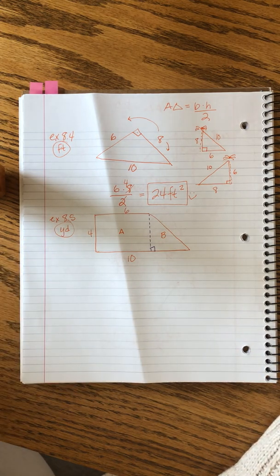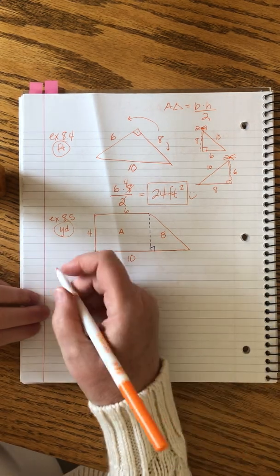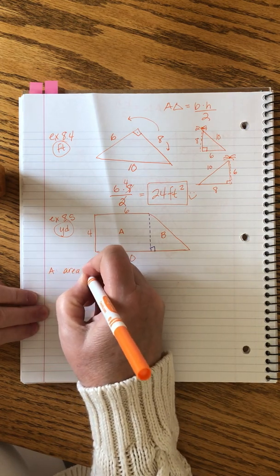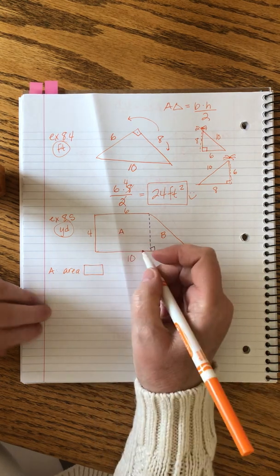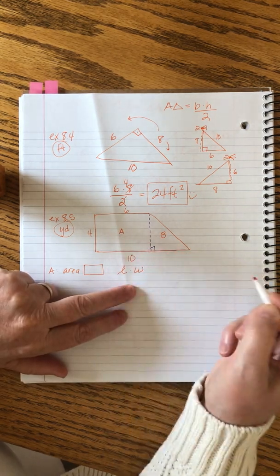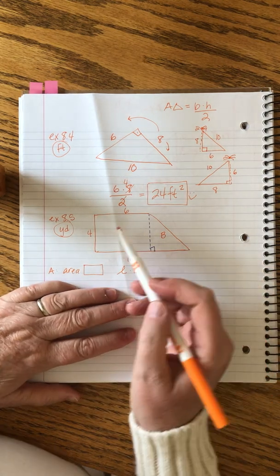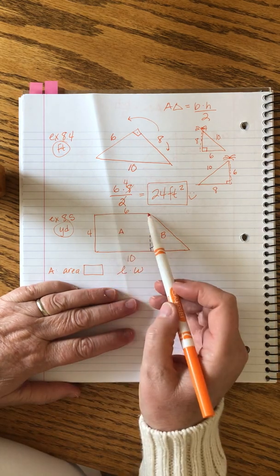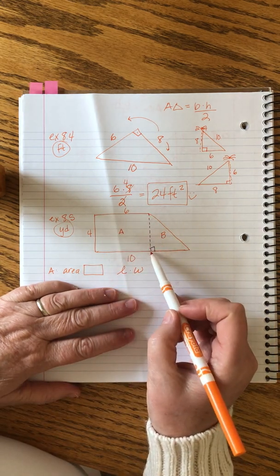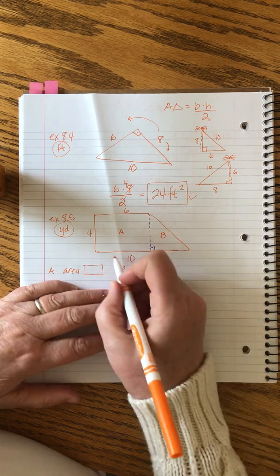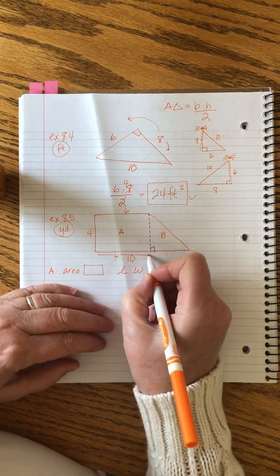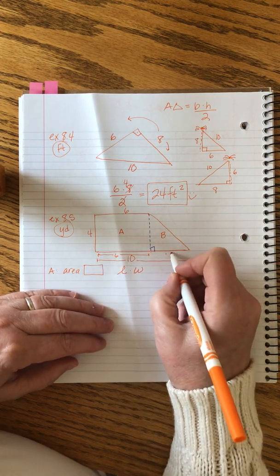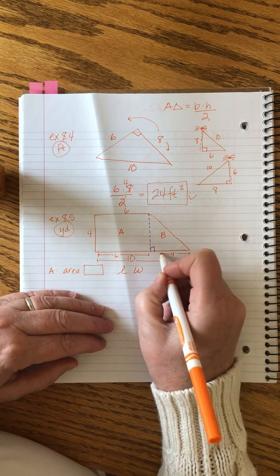Now, we don't know yet if we have all the information we need, but let's just start with what we've got. For A, we're trying to find the area of a rectangle, right? The formula for that is length times width. The length of this rectangle, is it 6 or is it 10? Well, we can see, no, it's 6, but that gives us useful information, doesn't it? This section is 6. 10 reflects the whole length of it. So that means this part of it must be 4.